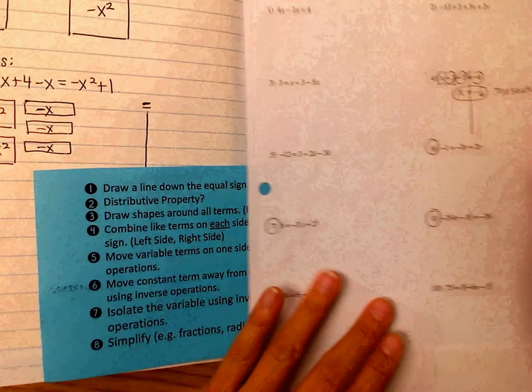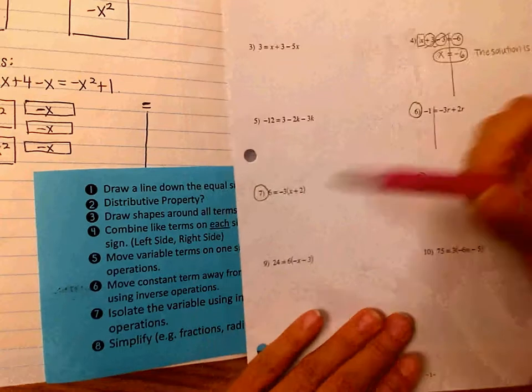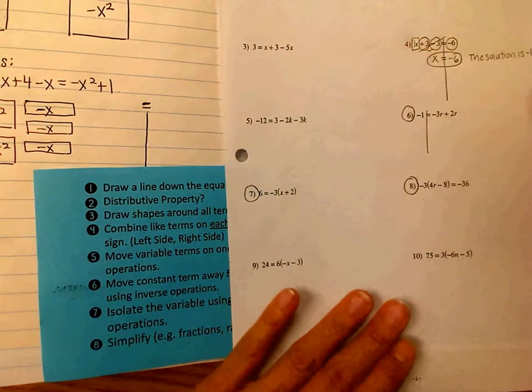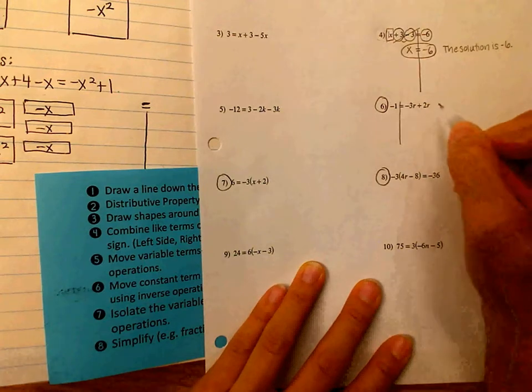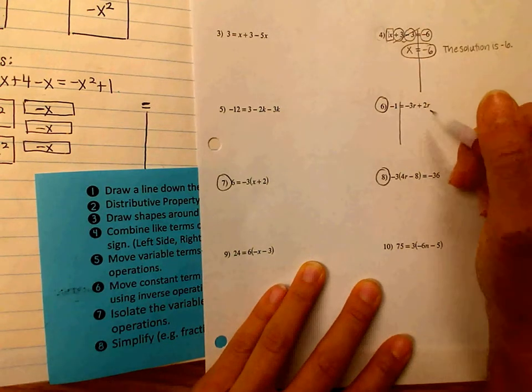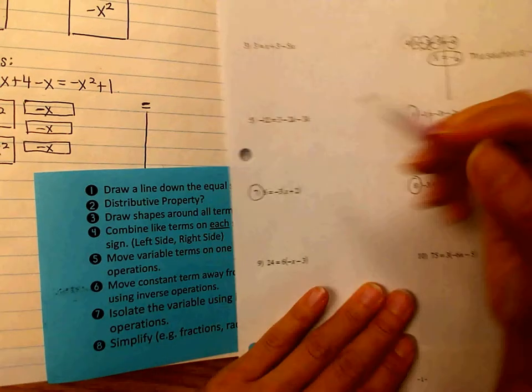So we're back to step 1 again. Draw a line down the equal sign. So I'm going to draw a line down the equal sign. Number 2, distributive property. Well, there are no numbers that I need to be distributing. Remember, you're looking for parentheses being multiplied by a number or some other term, and that's not happening here. So I get to skip step 2.